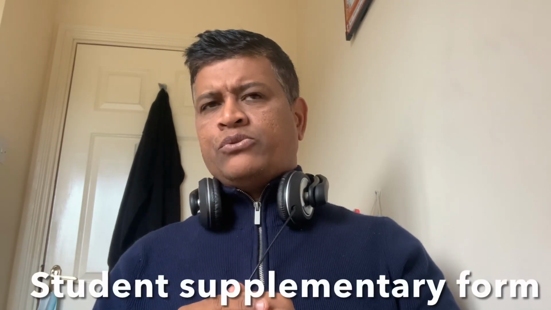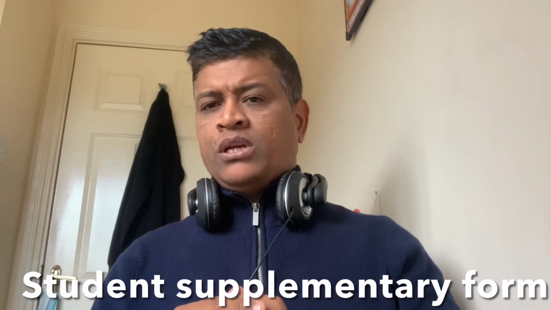The first one is the online application form, which is very easy. You can fill it in and then you will get the reference number. Please keep the reference number, which is very important for you, and they will send you the student supplementary form. You should print it and fill it in by hand. I mean, this should be handwritten. This form is basically asking you basic questions and the sponsor details.